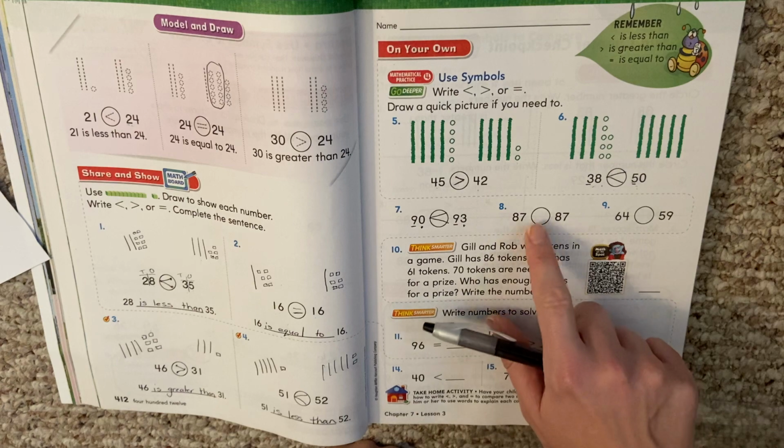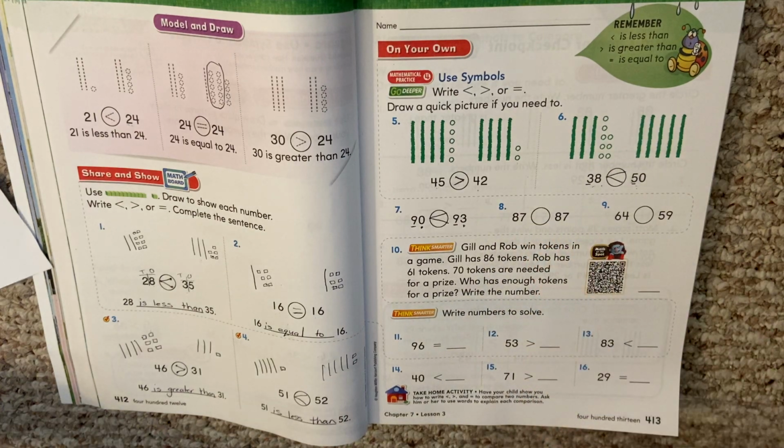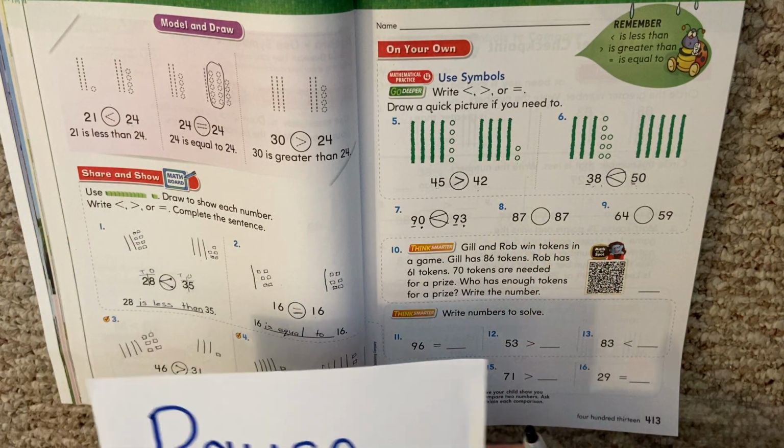All right, I want you to try number 8 and number 9. Put your alligator in. See if you can read it out loud.